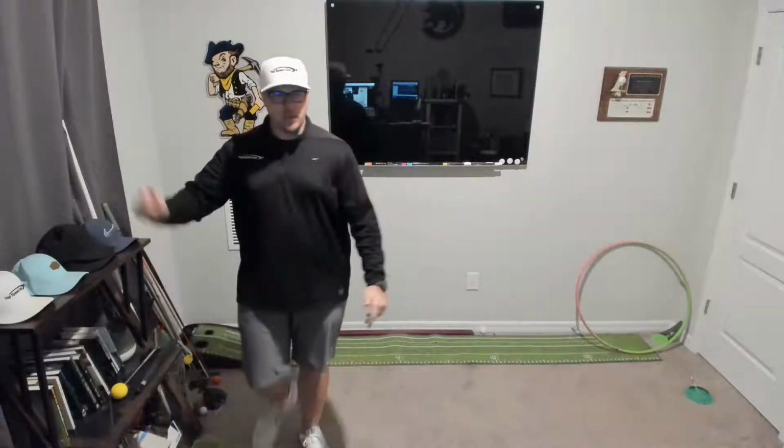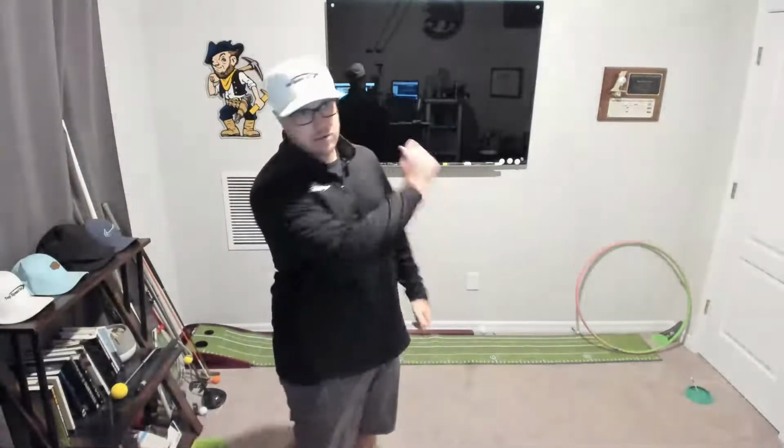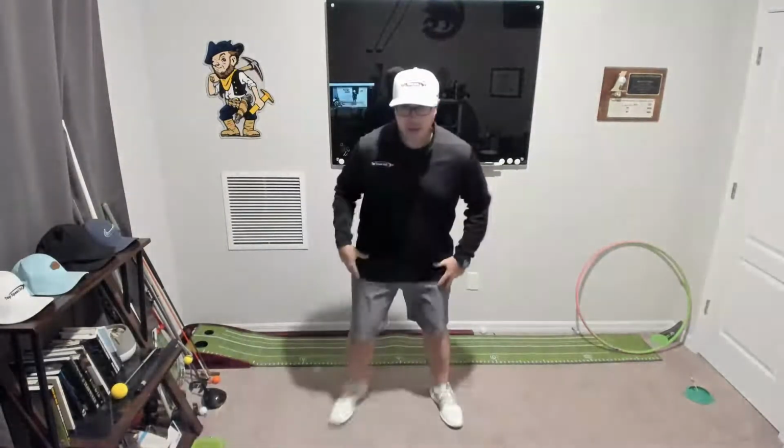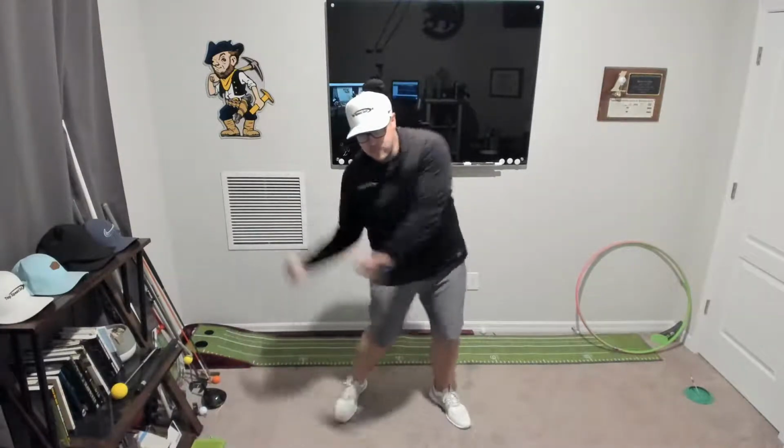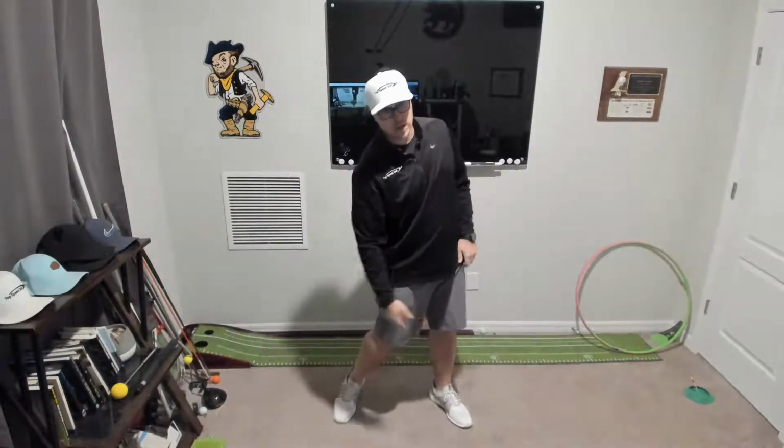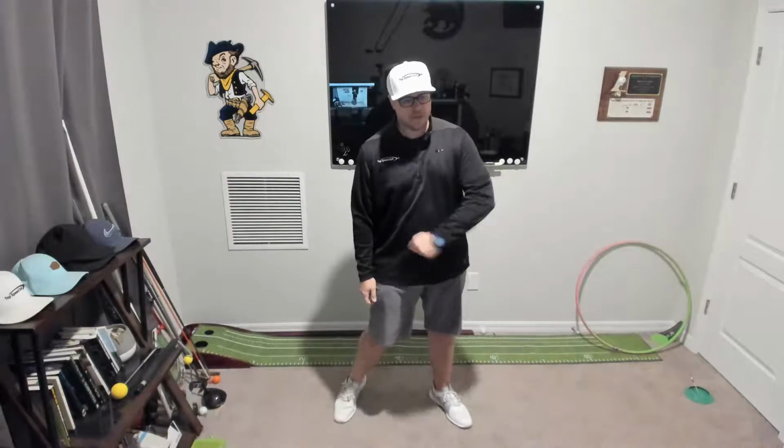So that's very common. You just need to feel like you're shallowing it out a lot more. So get wider, get more angled away, and feel like you're swinging much more out to the right with the driver. Let that face roll over, get that ball to start drawing.